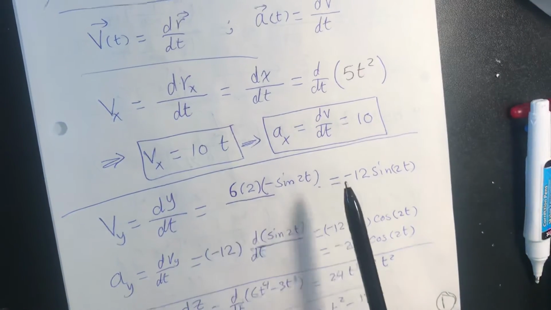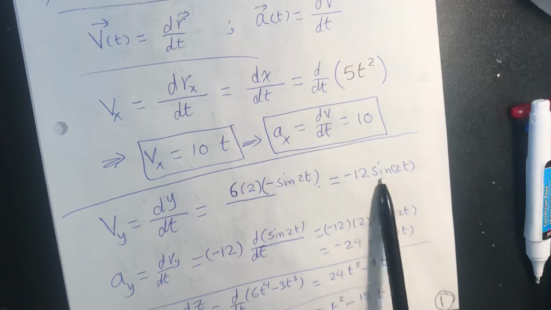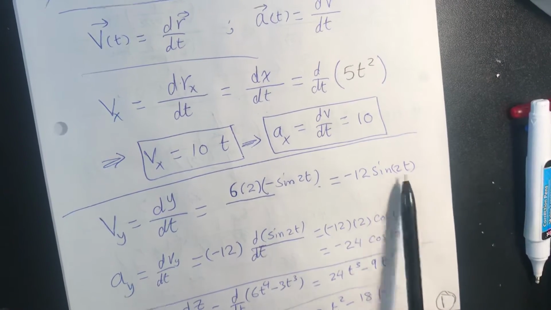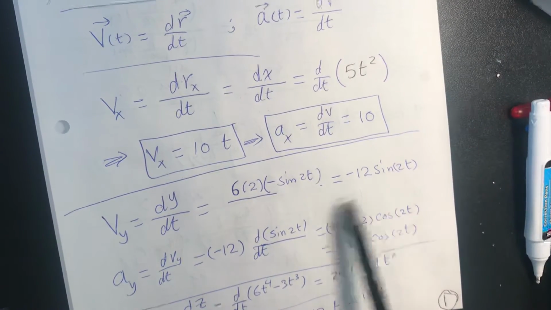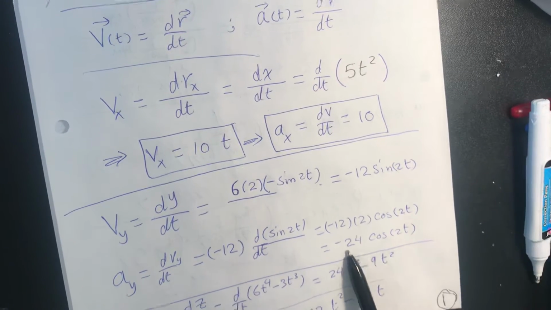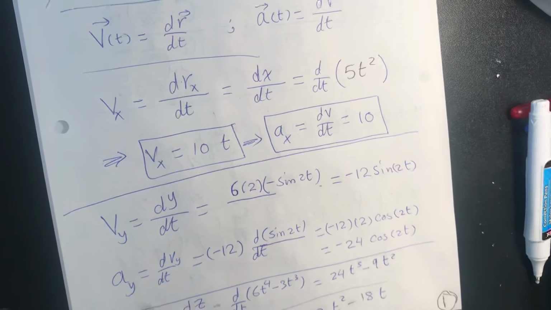So the velocity in y direction is negative 12 sine 2t. The acceleration is the derivative of this value with respect to t. It will be negative 24 cosine 2t. This is the acceleration in y direction.